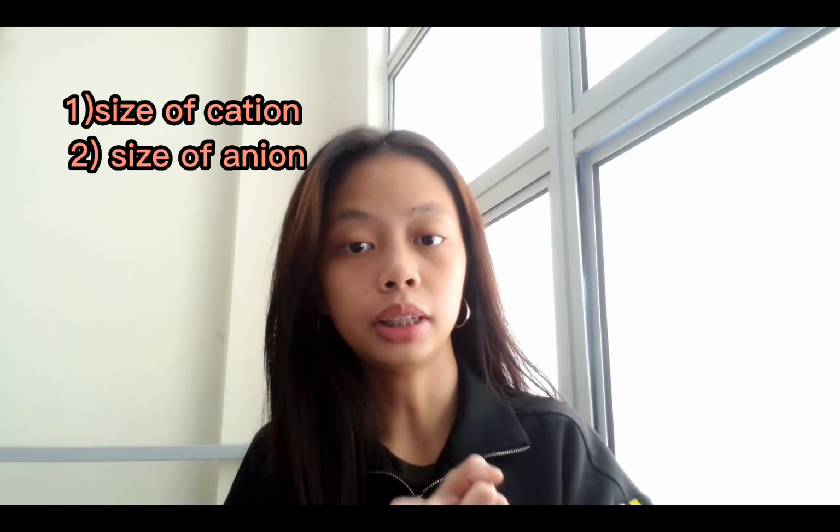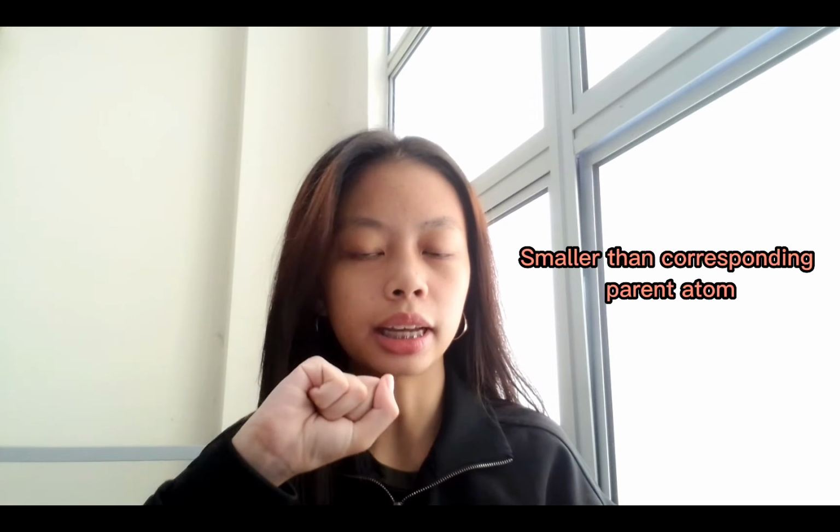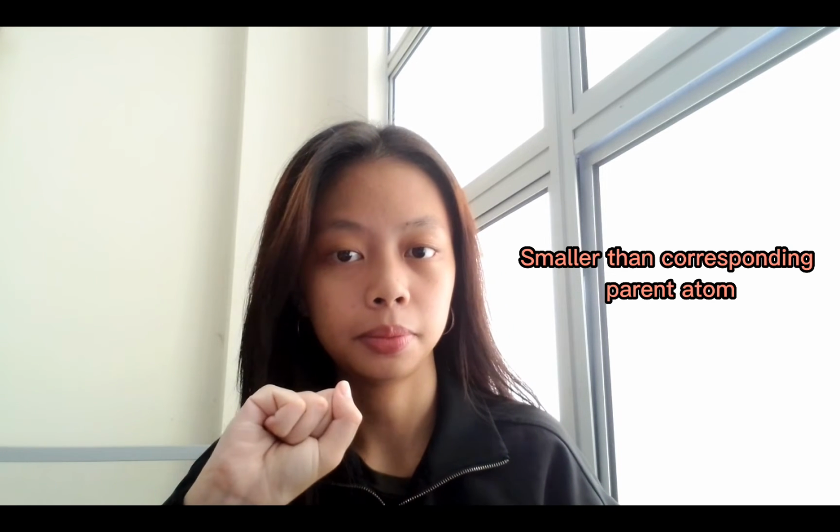Next, for ionic size, there are 2: the size of cation and the size of anion. A cation is smaller than its corresponding parent atom. The atom loses valence electrons and the number of protons is maintained. So the attraction force between the nucleus and the remaining electrons is getting stronger.